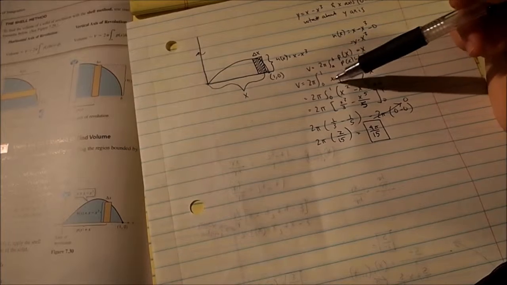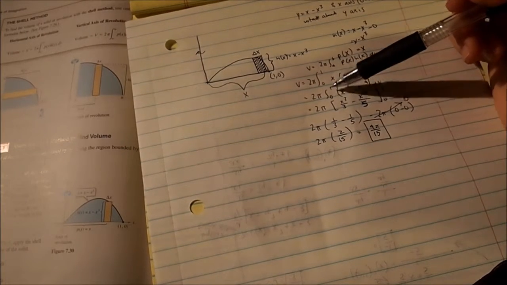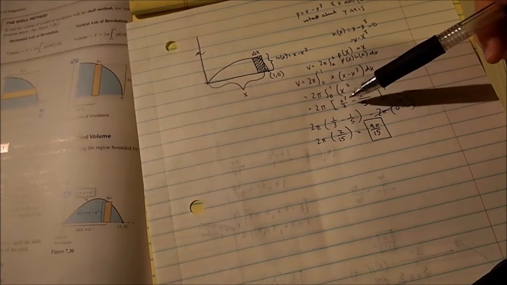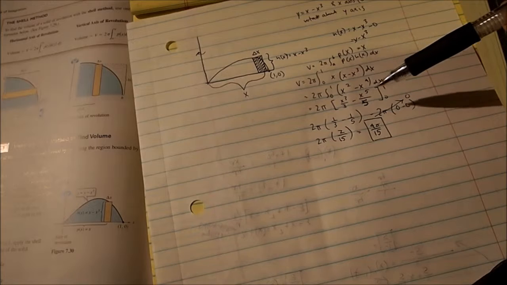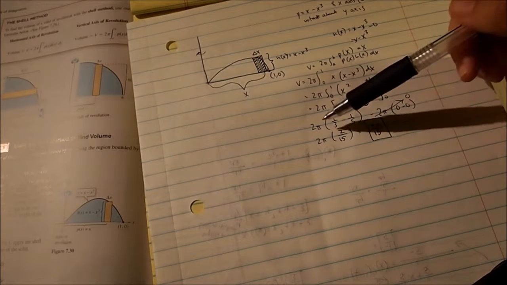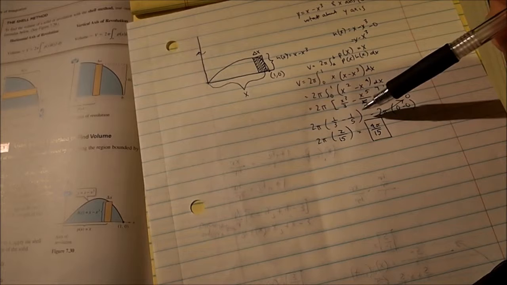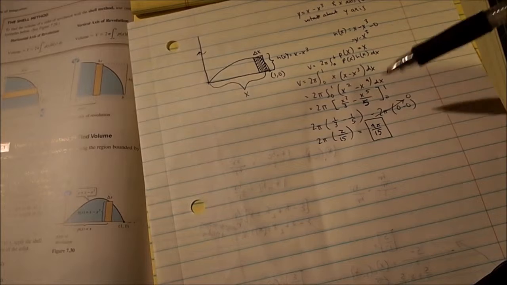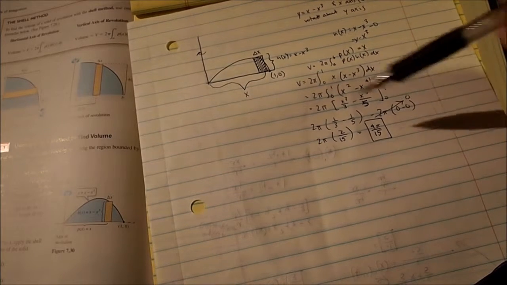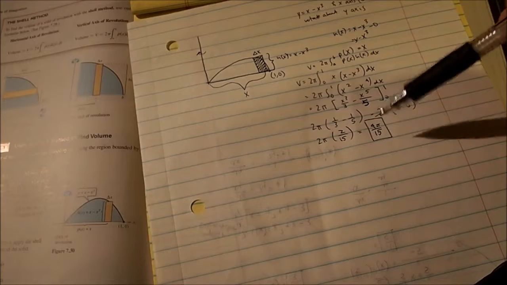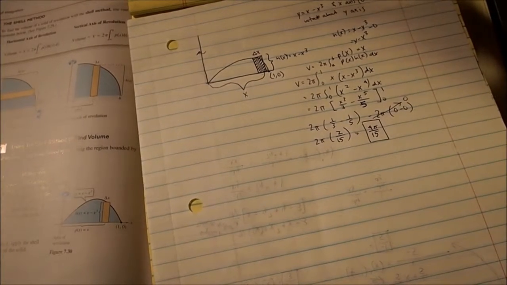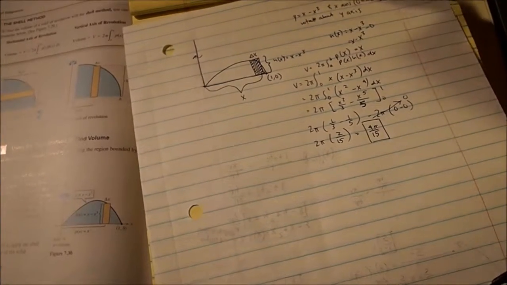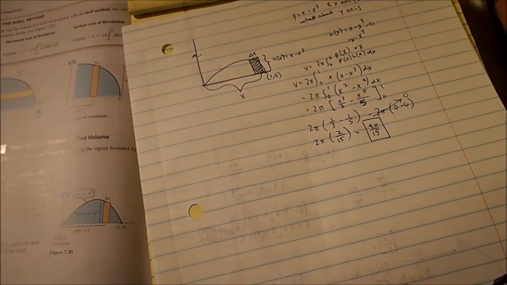So then you can multiply out the x, so you get 2 pi, the integral from 0 to 1 of x squared minus x to the 4th dx. Take the integral, 2 pi times x cubed over 3 minus x to the 5th over 5 from 0 to 1. And then 2 pi times 1/3 minus 1/5 minus 2 pi of 0 cubed over 3 minus 0 to the 5th over 5. And this all goes to 0. So then you have 2 pi times 2 over 15, which is equal to 4 pi over 15. And this is the volume of this region, 0 less than or equal to x less than or equal to 1, rotated about the y-axis using the shell method.